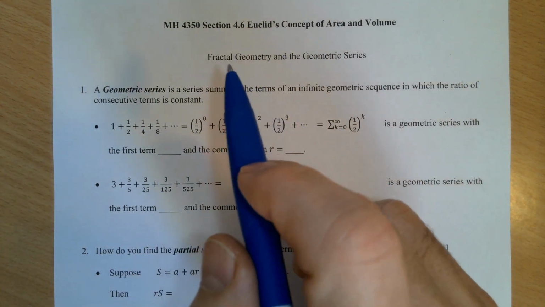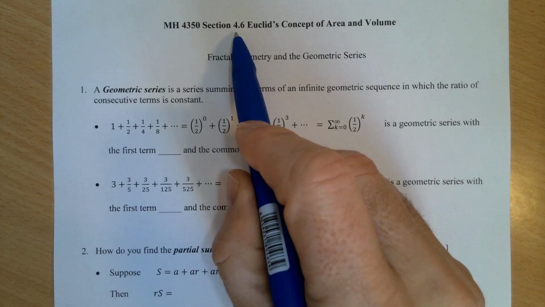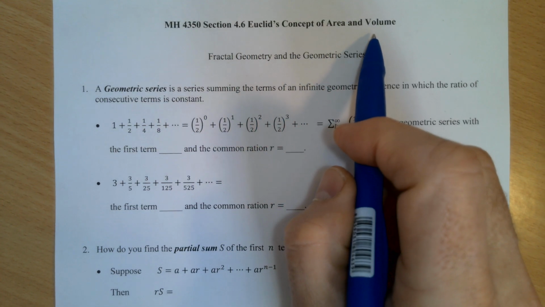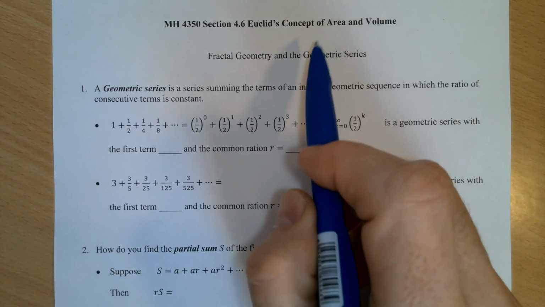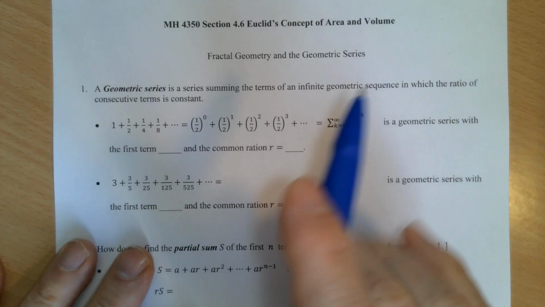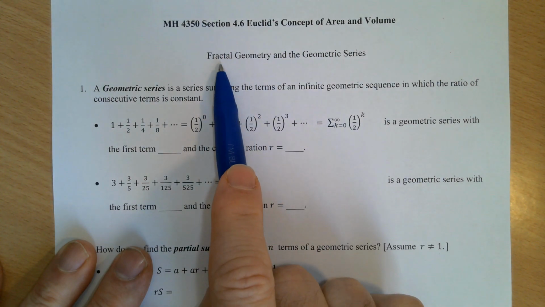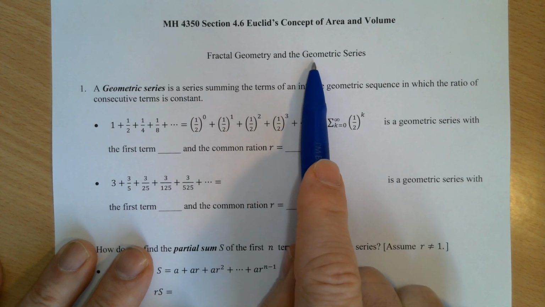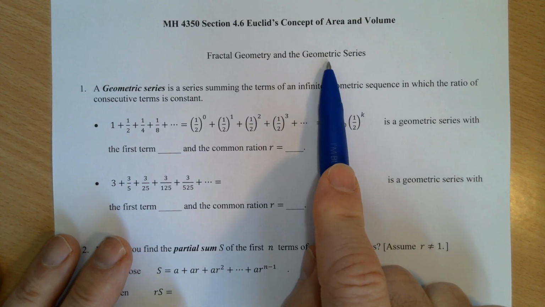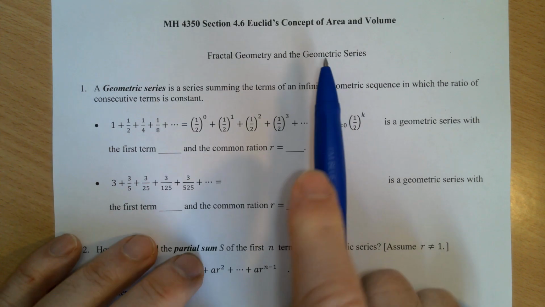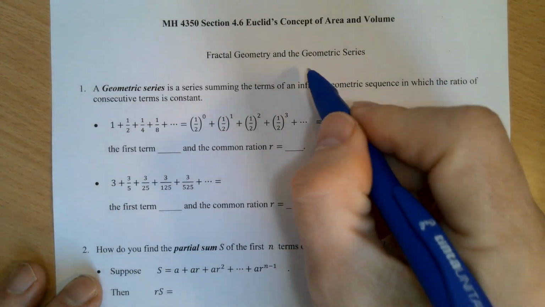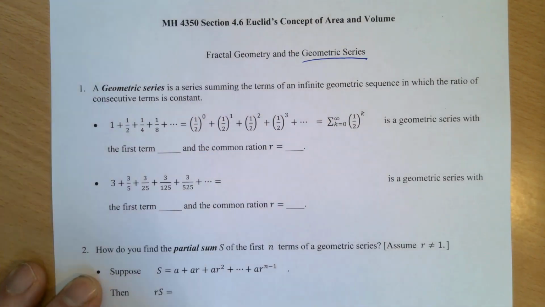In this last video of the last section in chapter 4, 4.6, we will cover Euclid's concept of area and volume. Really, we'll be talking just about area, so the area of geometric figures in the plane. And this has to do with the subject of fractal geometry, and we will cover geometric series in this video. This is something you usually cover, I believe, in Calculus 1, but if you haven't had Calculus 1, that's no problem. In this video, I'll tell you everything about the geometric series that you need to know.